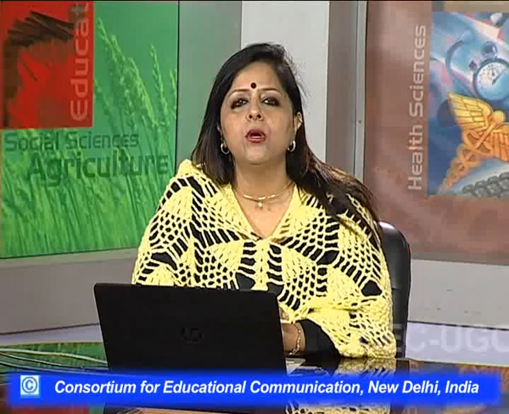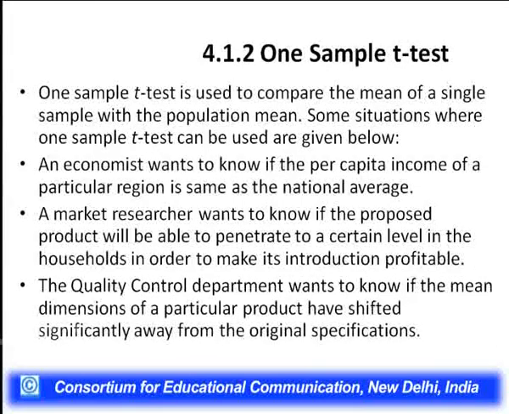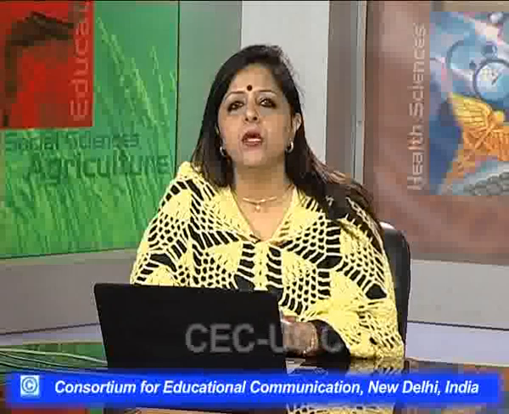And we have also understood in this regard that we are talking about three types of t-test: the simple one sample t-test, the independent samples t-test, and of course the dependent paired samples test. So, we will be taking care of them one by one. The first thing we are talking about here is the simple one sample t-test.